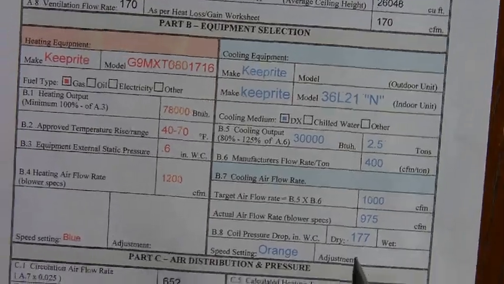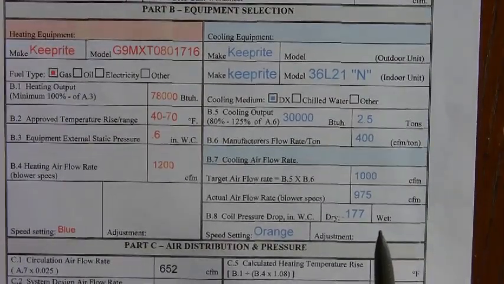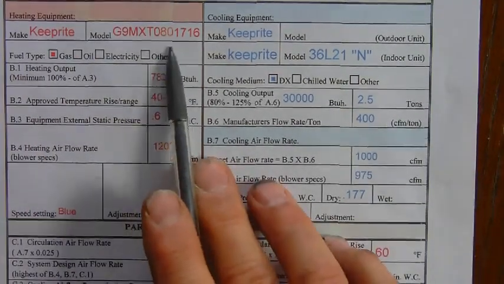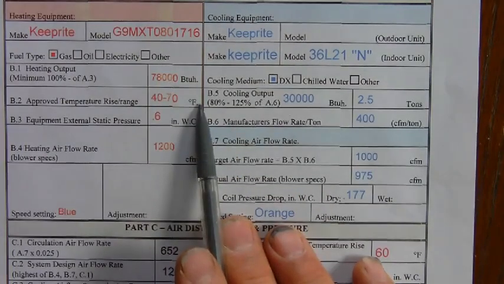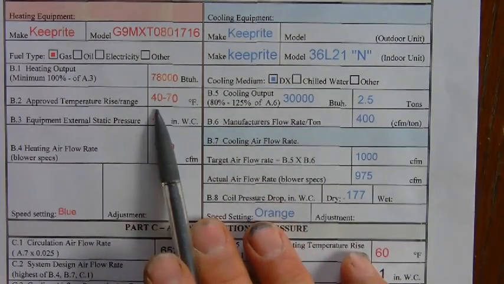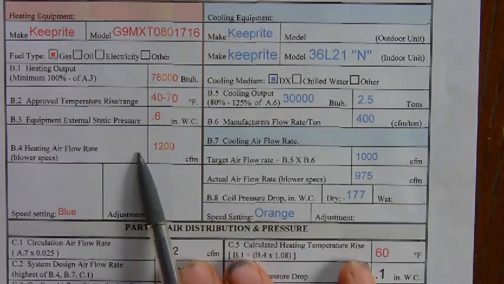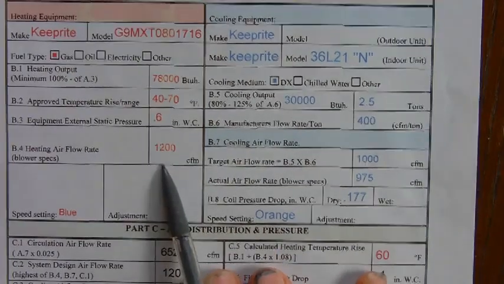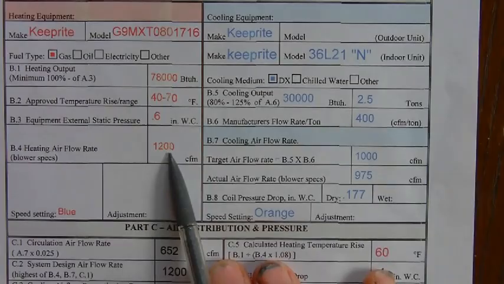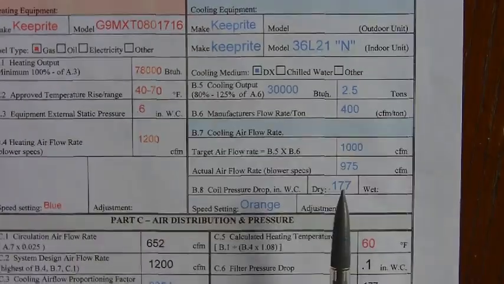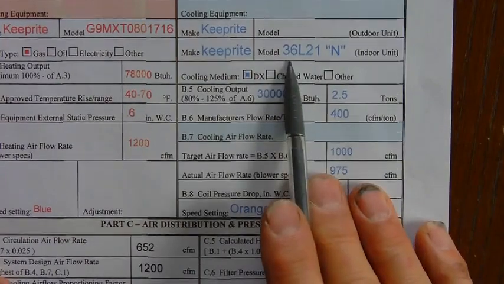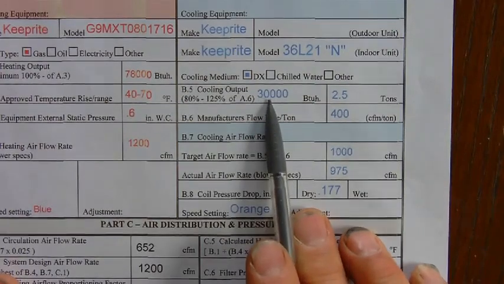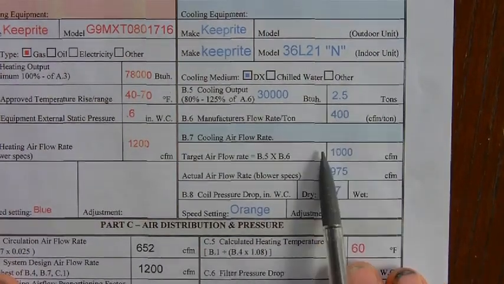So that brings us back to our equipment selection, and so we've got a Keep Right with our G9MXT 080 1716 furnace, output 78,000, our temperature rise 40 to 70 degrees, and so as we found out, our external static pressure is 0.6, and at 0.6 we've got a heating airflow rate of 1200 CFM. Our cooling coil is the 36L21N coil. Our condenser is 30,000 BTUs, so that's 2.5 ton.